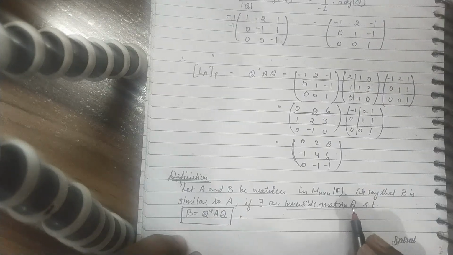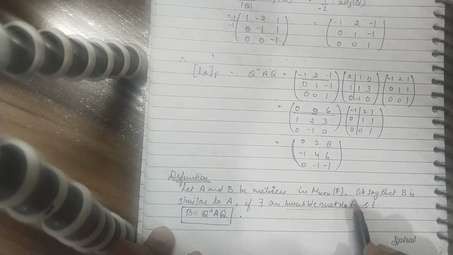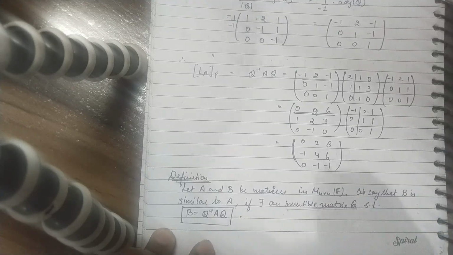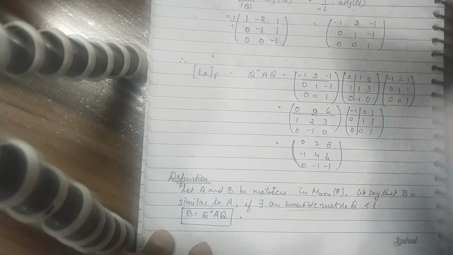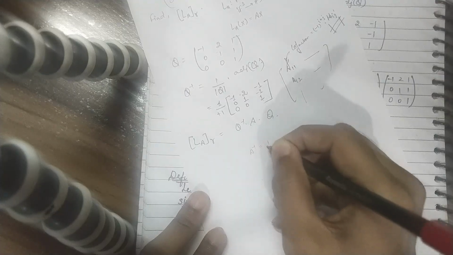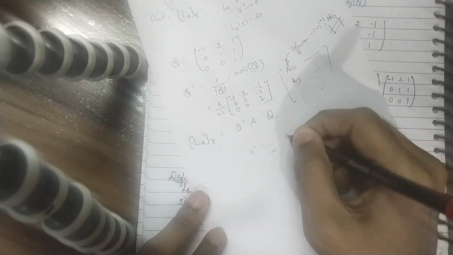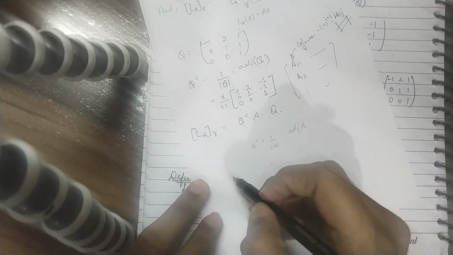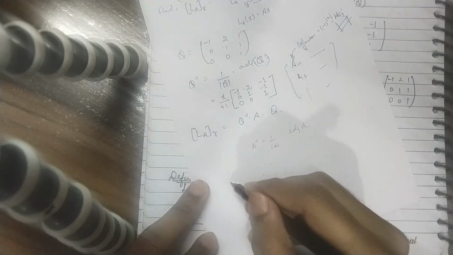In some contexts it might also be mentioned that the matrix Q has to be non-singular. The relation of non-singularity and invertibility may be understood from their definitions. When a matrix is invertible, its inverse is 1 by determinant of A times adjoint of A. This is the definition of the inverse of a matrix.